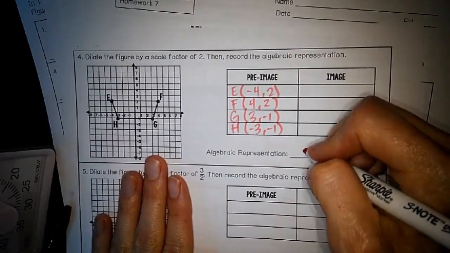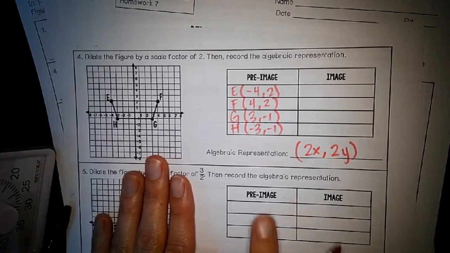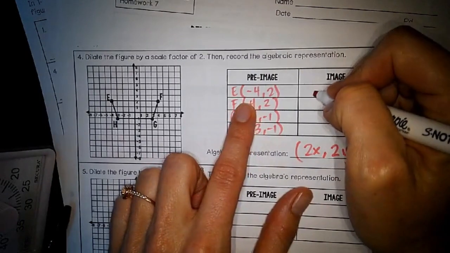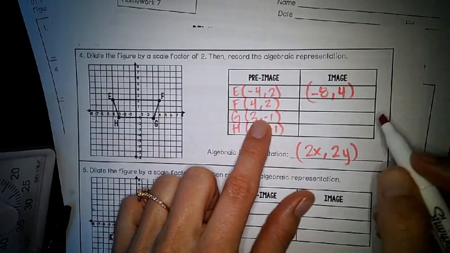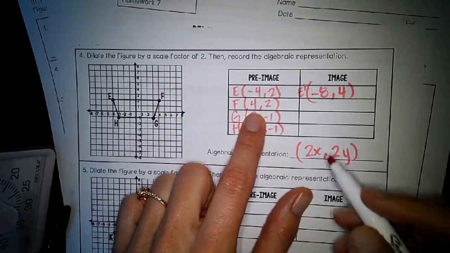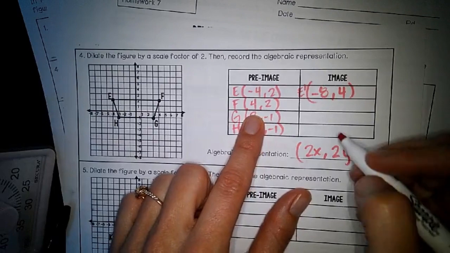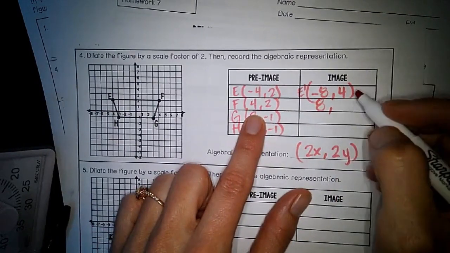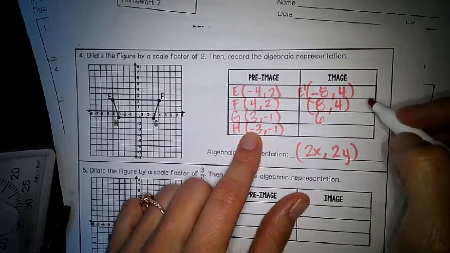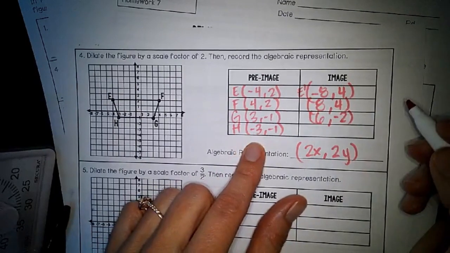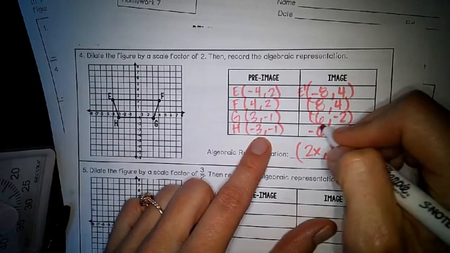Yes? So here we go. Negative 4 times 2, negative 8. 2 times 2, 4. Beautiful. So this is E prime. Then we have 4 times 2, which is, class, can y'all help me with this, please? 4 times 2, 8. 2 times 2, 4. 3 times 2. Negative 1 times 2. Negative 3 times 2. Negative 1 times 2. So we have G and H. Okay, is this what y'all got?